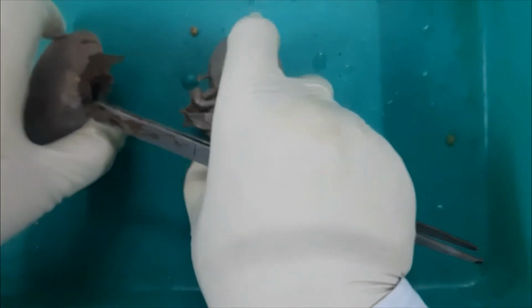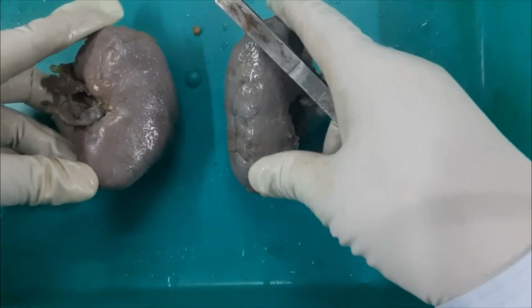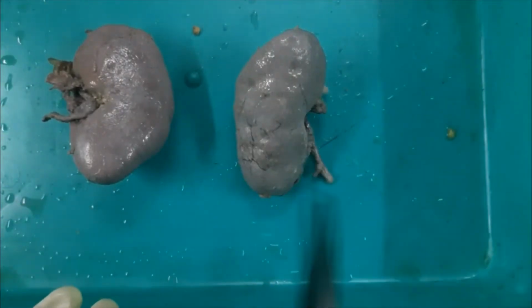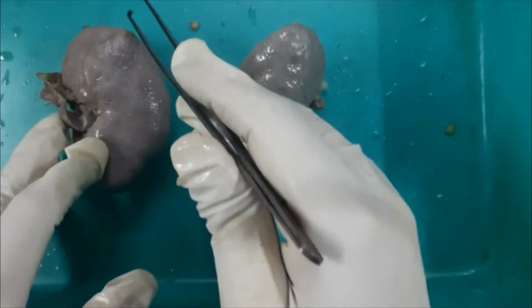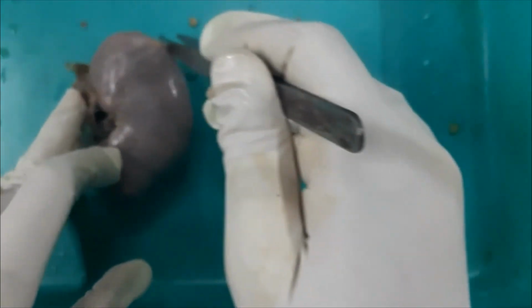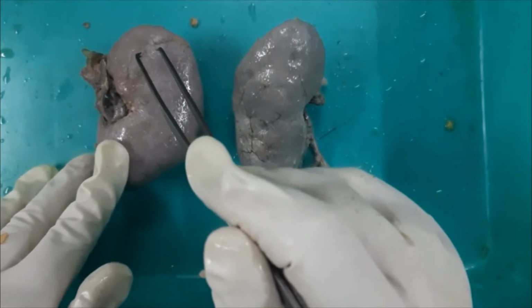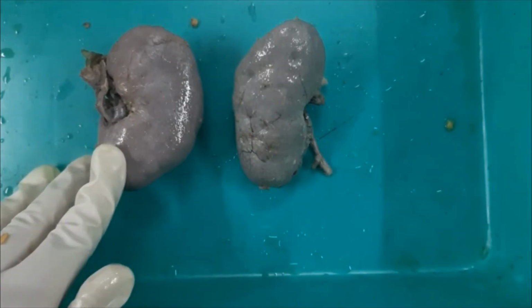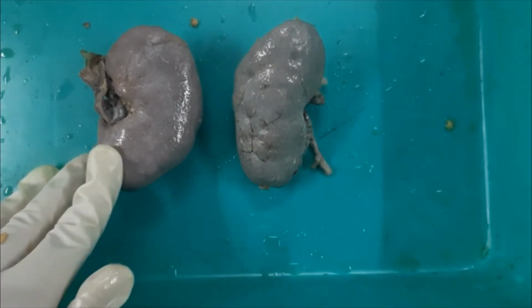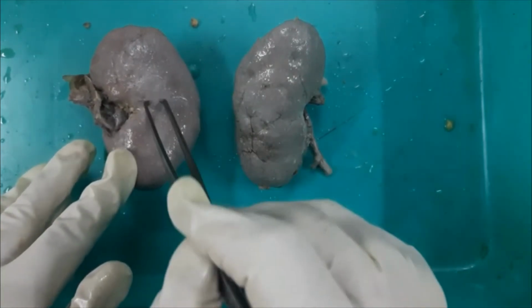But when we go to the posterior relation of the right and the left kidney, which are the flat surfaces, the relations are the same for the right or the left kidney, because the structures present in the posterior abdominal wall remain the same. The uppermost part will be the diaphragmatic relation. Near the upper pole, it is in relation to the diaphragm.